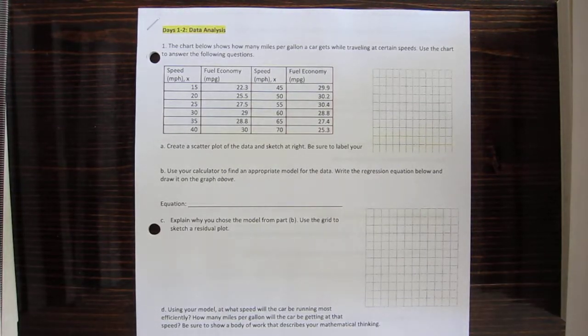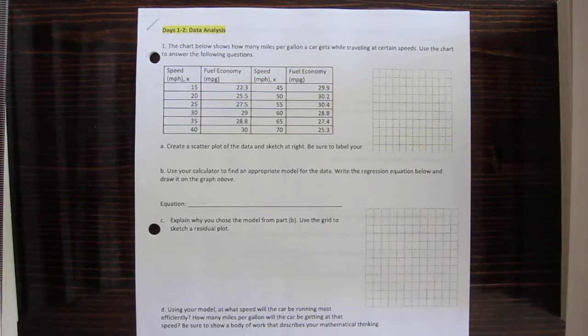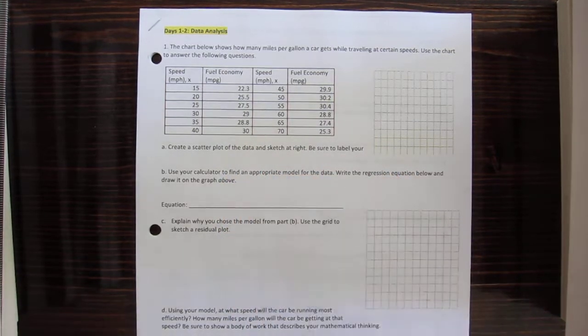Okay, so this would be days 1 and 2 of the Math Analysis summer course. Some data analysis. I'm just going to go through a few of these problems, and then you'll have an explanation of how each one goes.